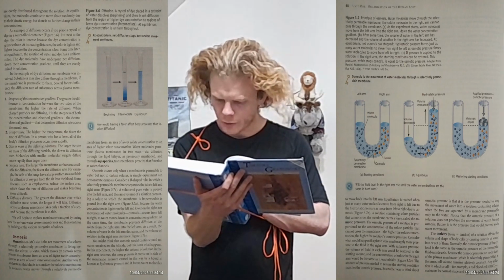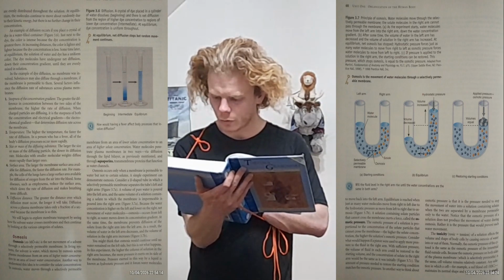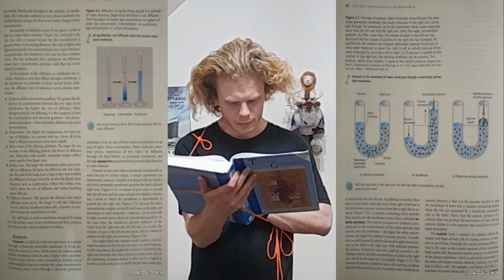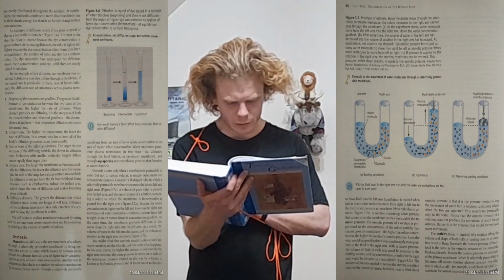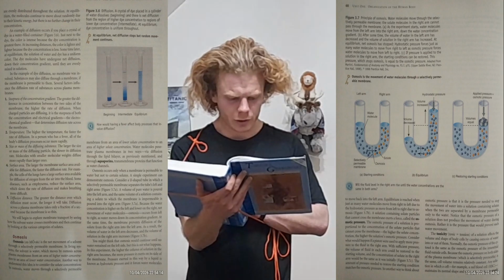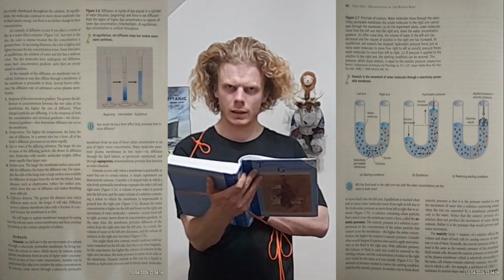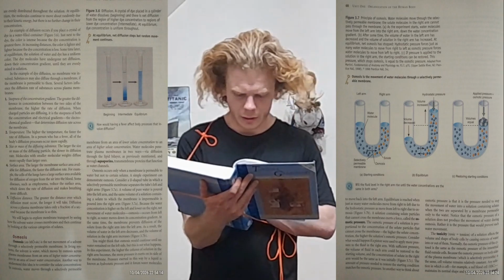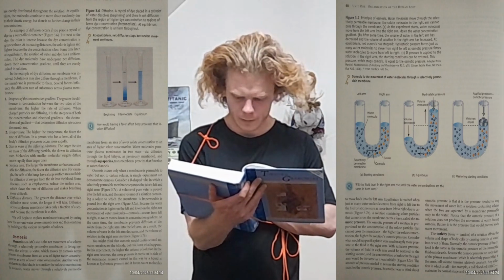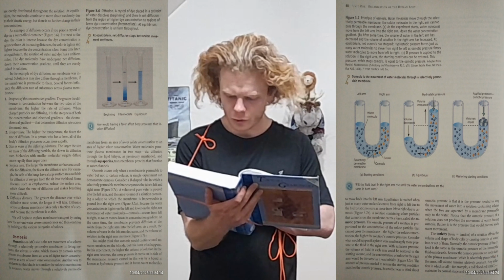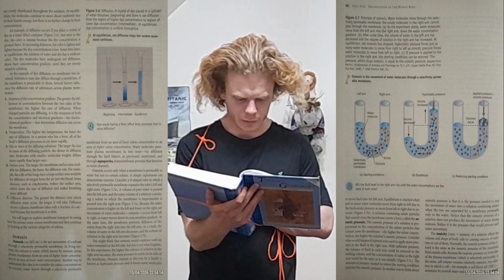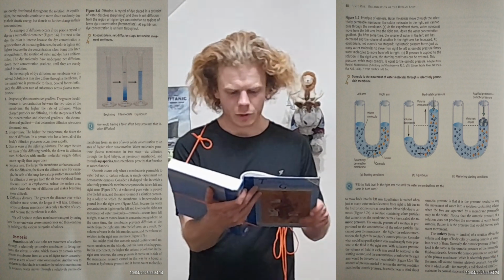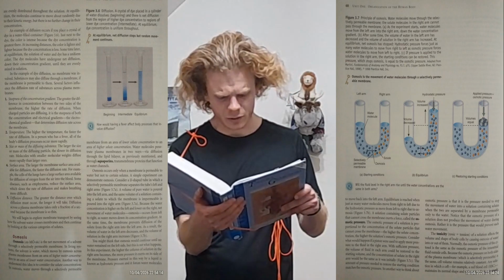A volume of water is poured into the left arm and the same volume of solution. Now we're talking about solutes. I think a solution is a solute containing a solute. So a solution containing solute. Why should a solution contain solute if solute is the substance after it has dissolved?